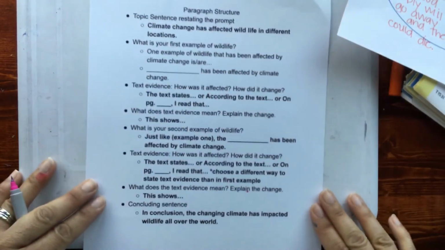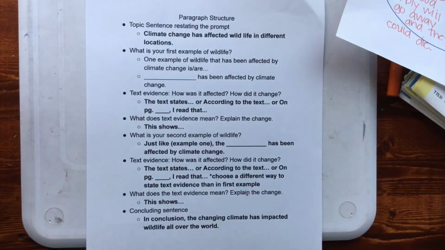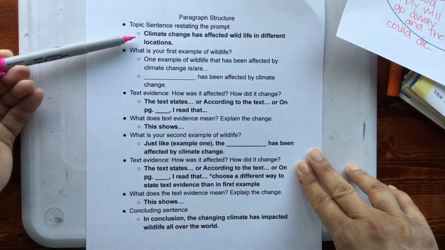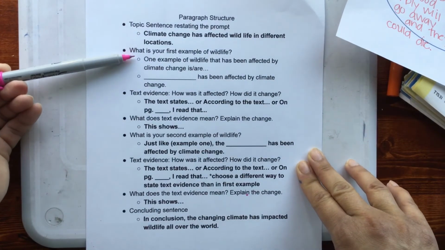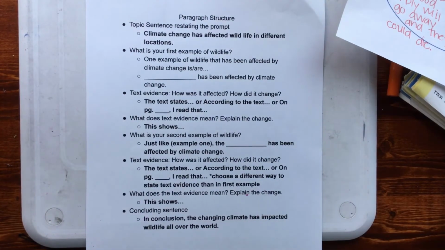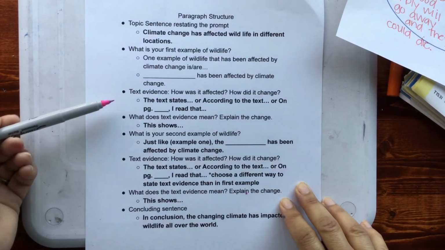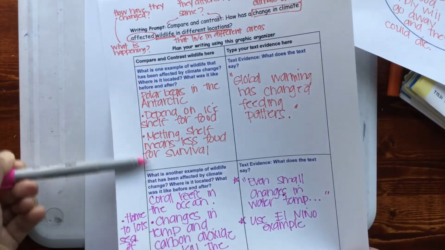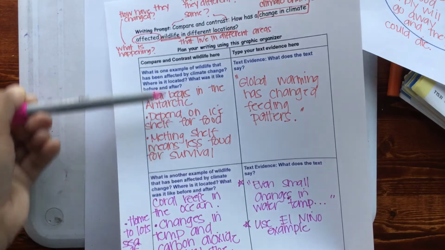So you want to follow the paragraph structure. If you look at the paragraph structure, I've given you a topic sentence. Climate change has affected wildlife in different locations. Then you give your first example. One example of wildlife that has been affected by climate change is the polar bear, or polar bears have been affected by climate change. How is it affected? That's where you use your information. Put this information in sentences.